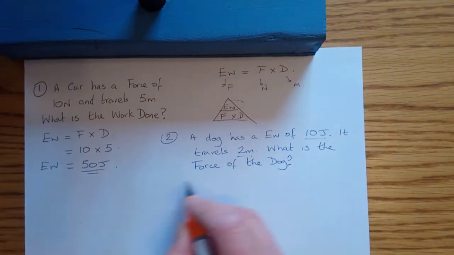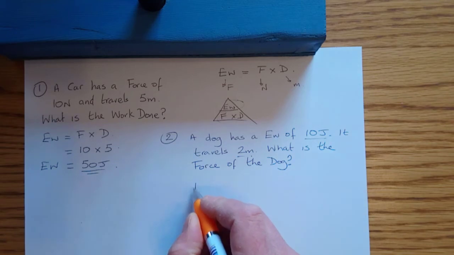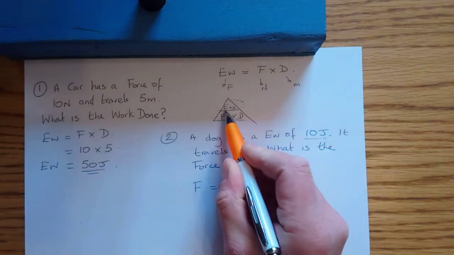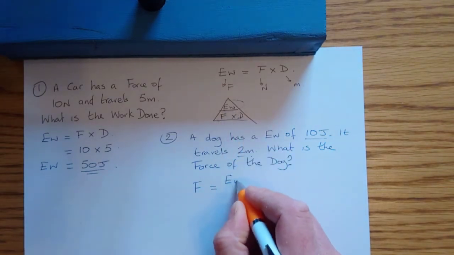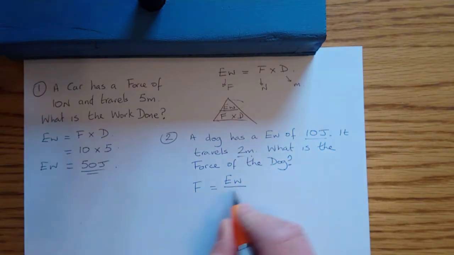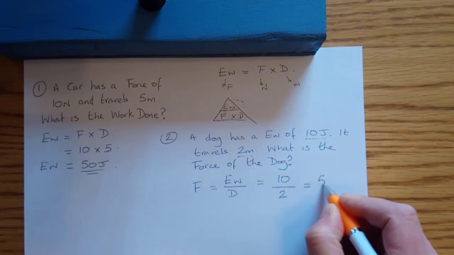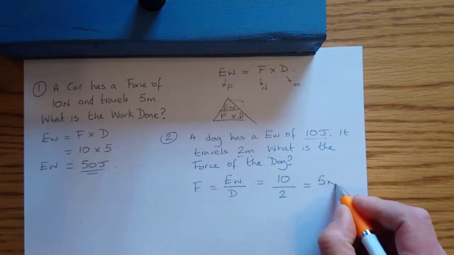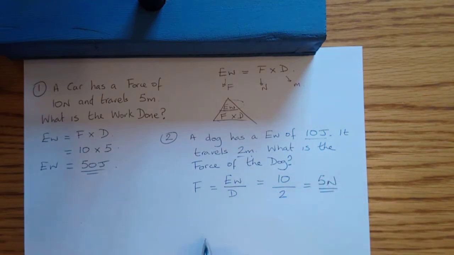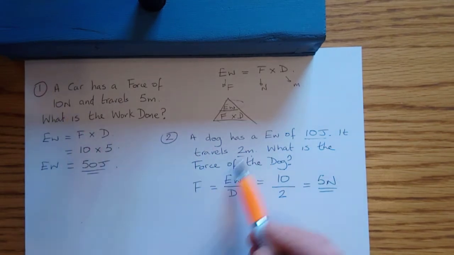Okay, so you can work that out. The force is equal to the work done, or work energy, divided by distance. So that is 10 divided by 2, which again is just 5 newtons. We're looking at force this time, so that's equal to 5 newtons. Okay, so there are different ways you can work this out.